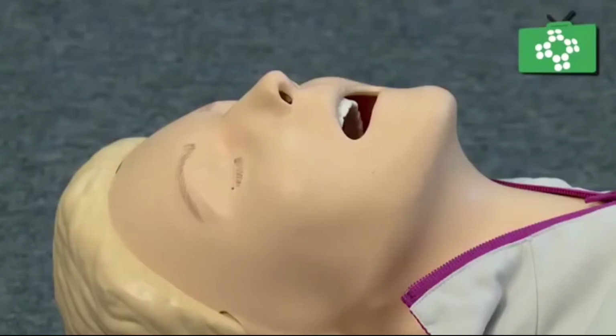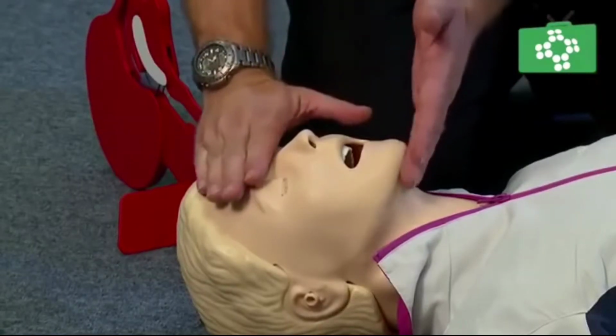Now with this person here, they're laying on the floor. They may be laying on the floor, they may not be breathing, but this is not anything to do with a respiratory or a circulatory problem. It could simply be that their tongue has fallen to the back of the throat. Therefore, they've stopped breathing. So what we're going to do is the head tilt, chin lift.